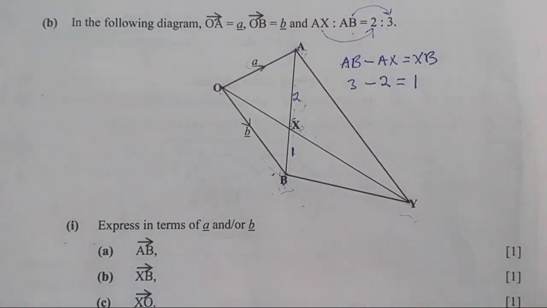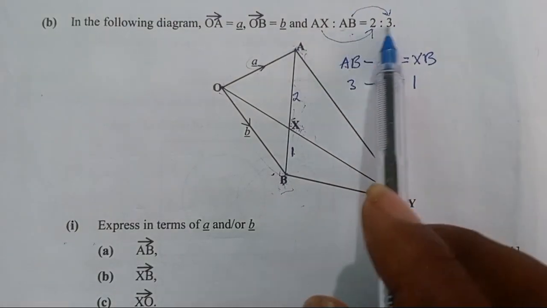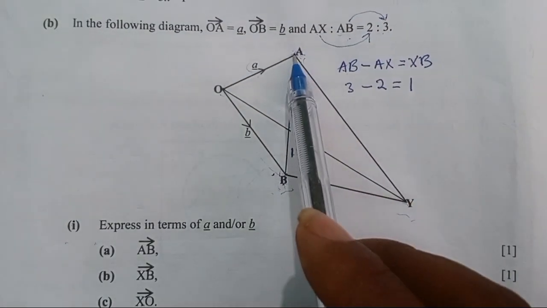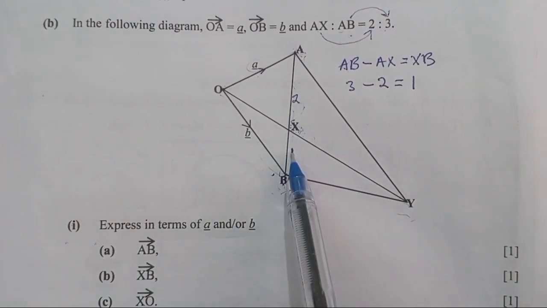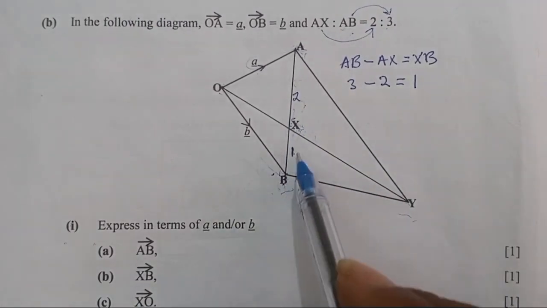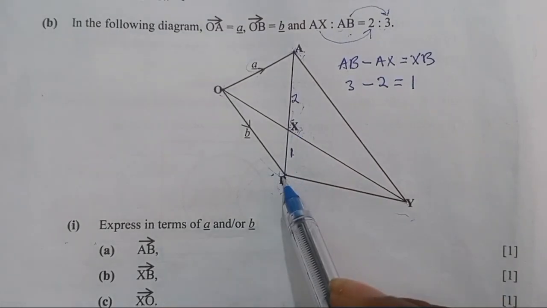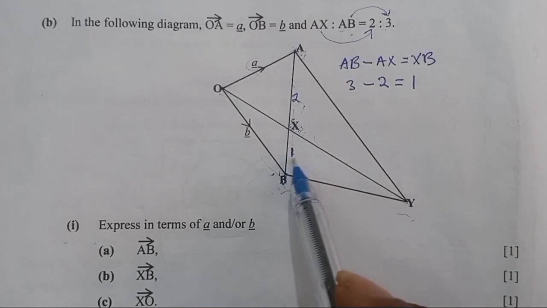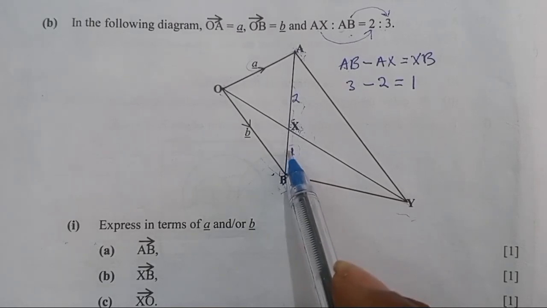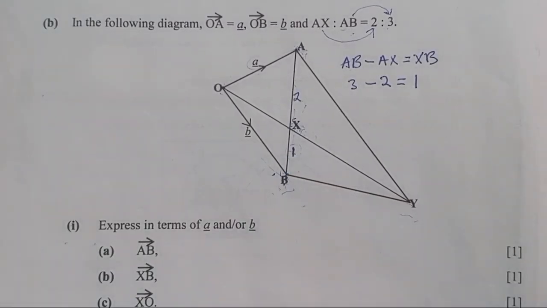So AB, it is 3. Which is 2 plus 1, 3. So find XB. So our XB, the ratio for XB is 1.